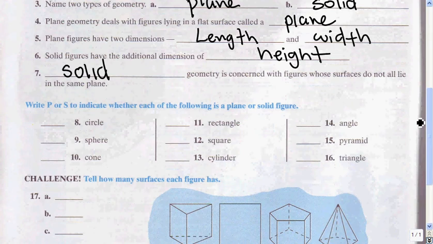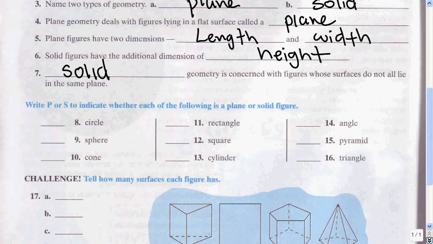Here they want you to write a P or S to indicate whether each of the following is a plane or a solid. A circle is a plane. A sphere is a solid because it has depth. A cone is a solid because it has depth. You know the cones that they use to mark traffic or to show that there's construction, that shows depth. A circle doesn't have depth, so it's a plane figure. A sphere is like a globe. It has depth. You can't draw a globe on a piece of paper because it has depth. So that's also a solid. A cone's a solid. A rectangle is a plane. A square is a plane.